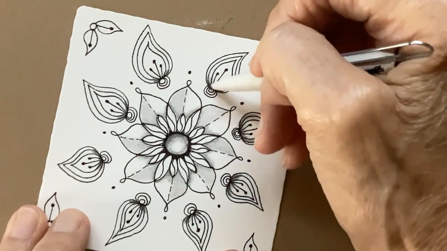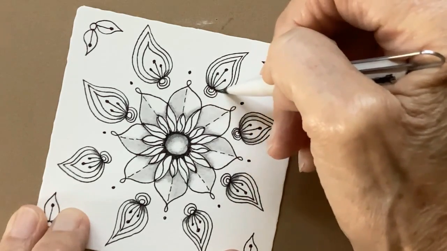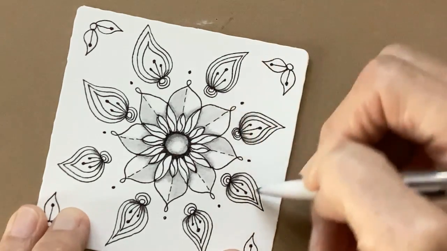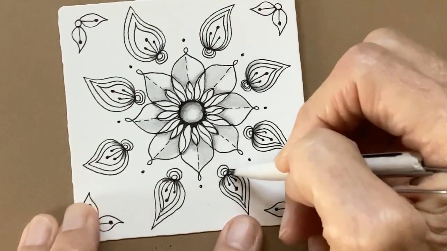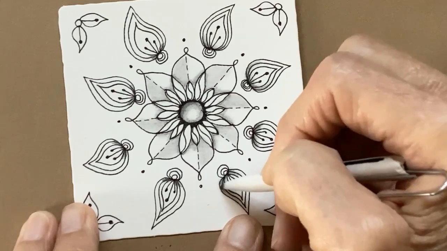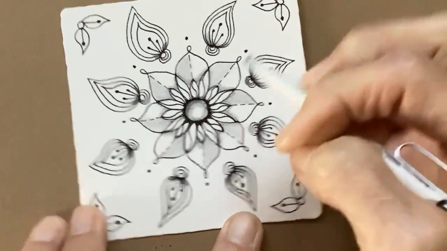All right, now let's just kind of soften these along the bottom. And just kind of pull it up on the sides.